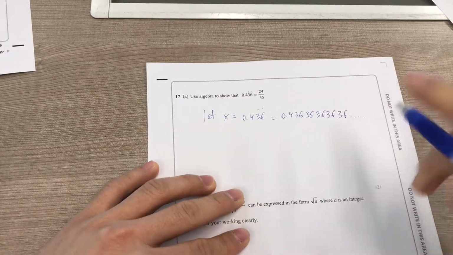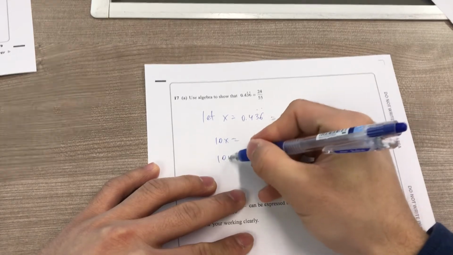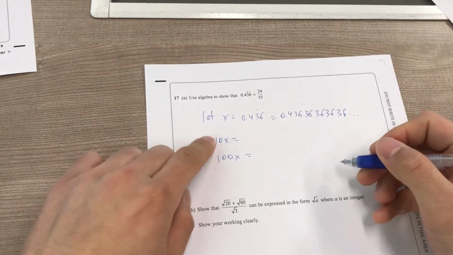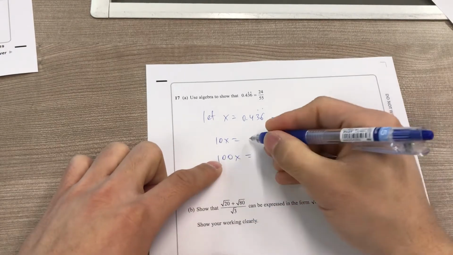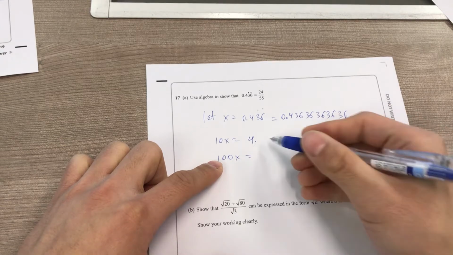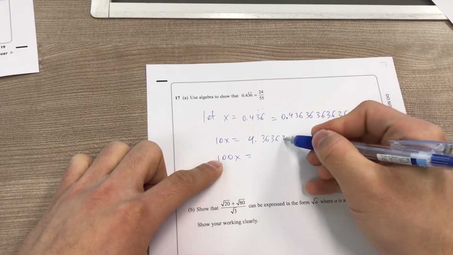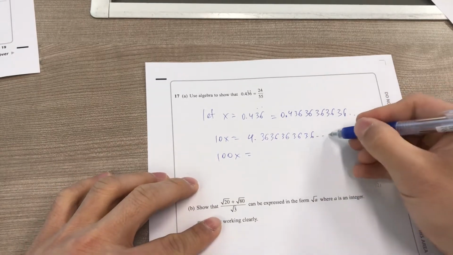Okay? So in this type of question, you'll always multiply by 10, by 100, so you'll get 10x, 100x. When you multiply x by 10, what's going to happen? The dot will just move by one place to the right, so this number will become 4.36, 36, 36, and so on. Okay.